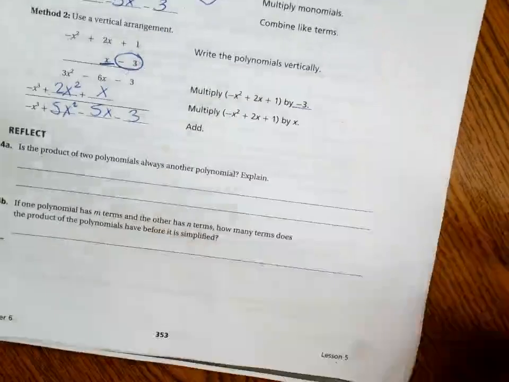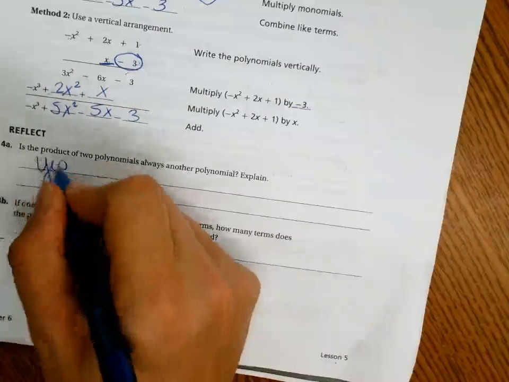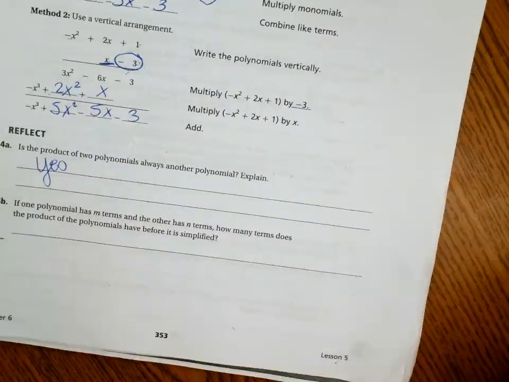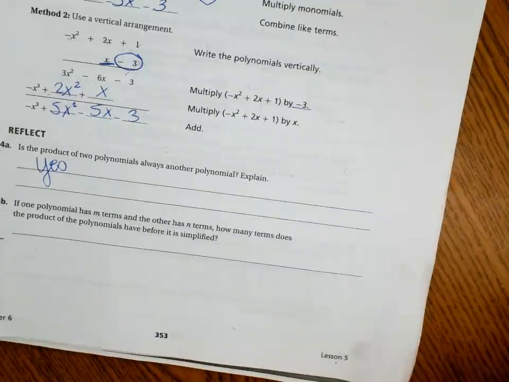Is the product of the two polynomials always another polynomial? Yes. Right? Yes. After using the distributive property and multiplying monomials, the product consists of a sum of monomials, so it's a polynomial. Because a monomial is a polynomial, right? It's at least a monomial.